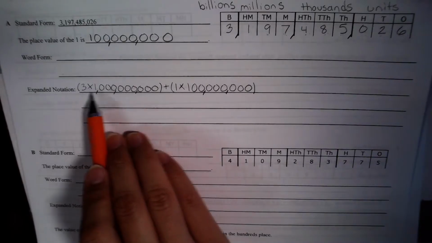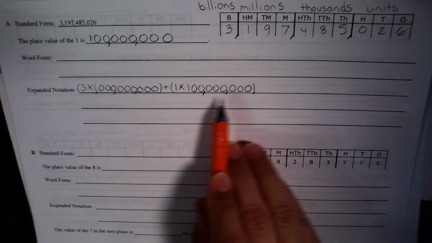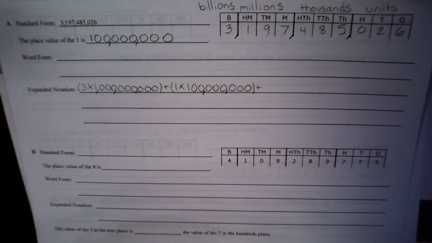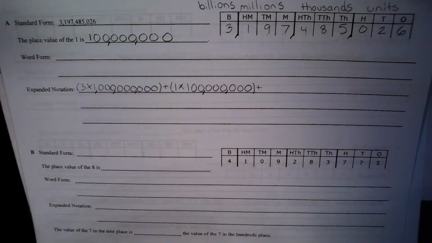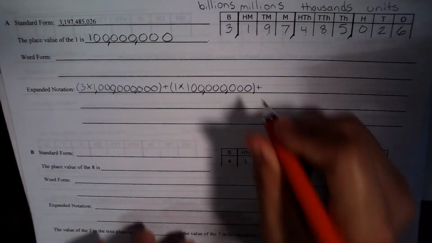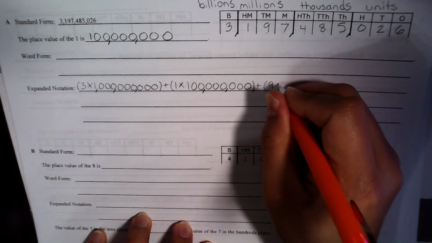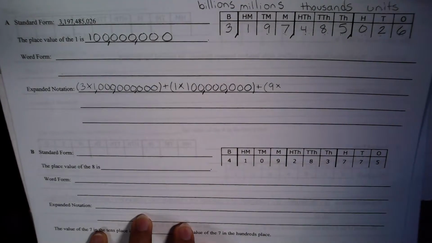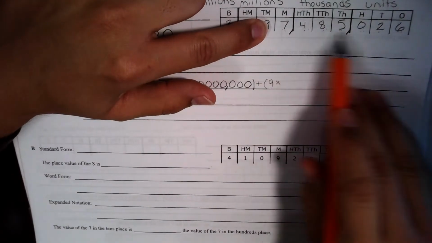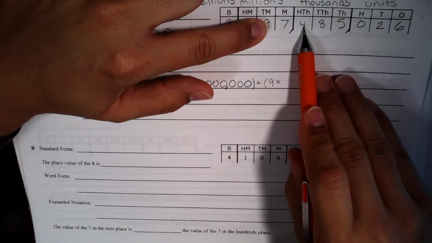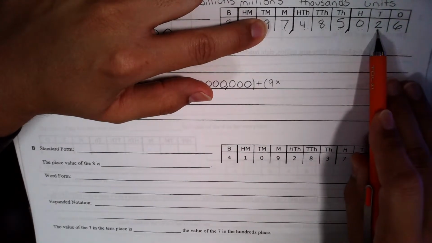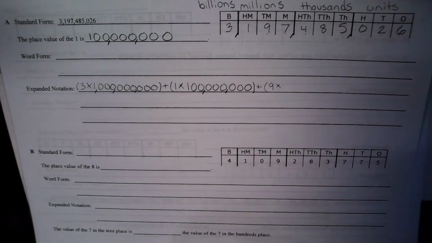So we had a 3 in the billions place, a 1 in the 100 millions place. What comes next? Edine, what's next? 10 million, and what number is in the 10 million place? 9. Awesome. So I have a 9, and it's in the 10 millions place. Let's see how many zeros I need. 1, 2, 3, 4, 5, 6, 7 zeros this time.